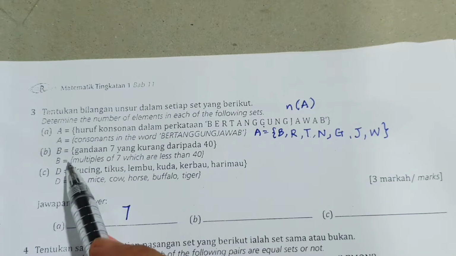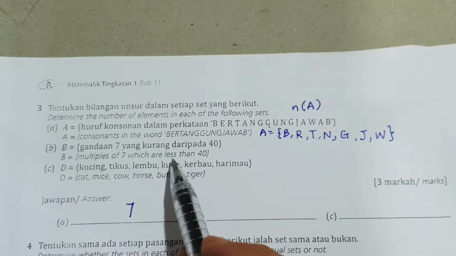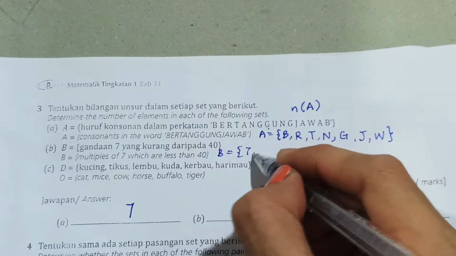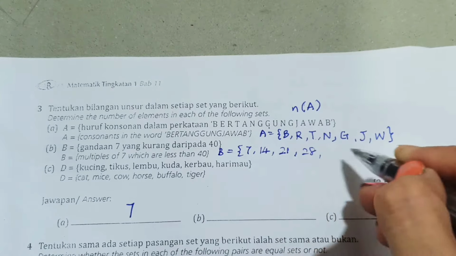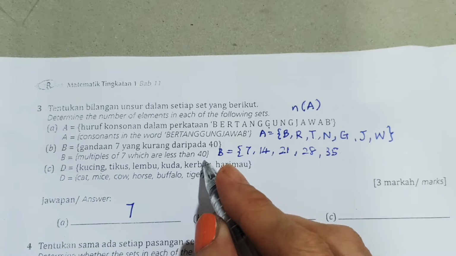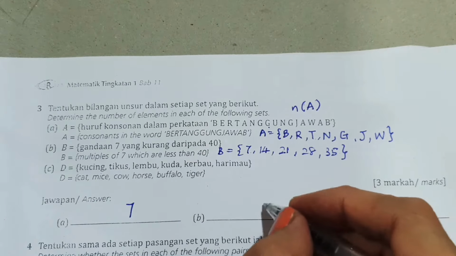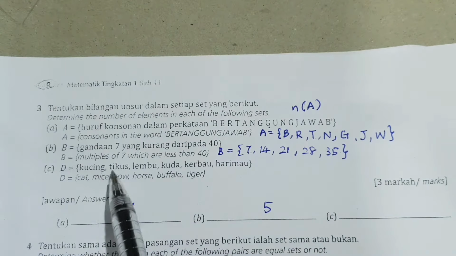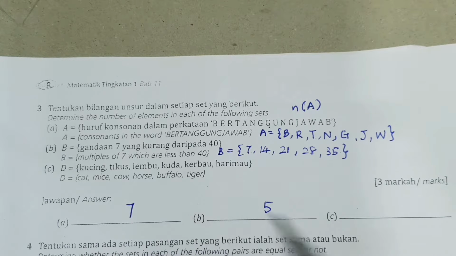What about B? B is a set which consists of the multiples of 7 that are less than 40. So let's list out all the multiples of 7. So 14, 21, 28, after that is 35, and then 42. But it has to be less than 40, so we stop there. Let's count 1, 2, 3, 4, 5. Okay, and then D, no need to list out. It's already listed out for us. So let's just count 1, 2, 3, 4, 5, 6.